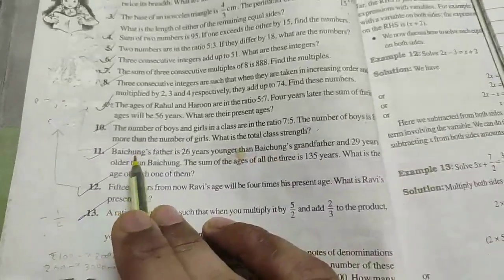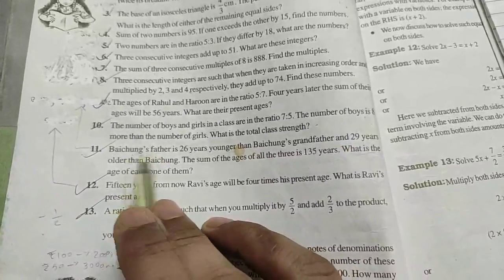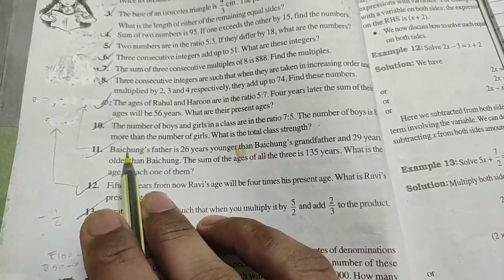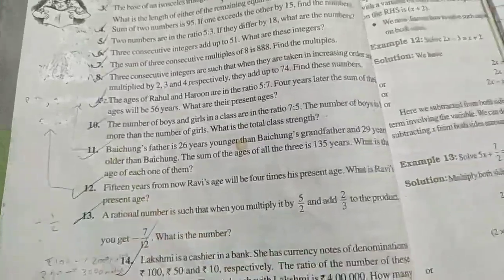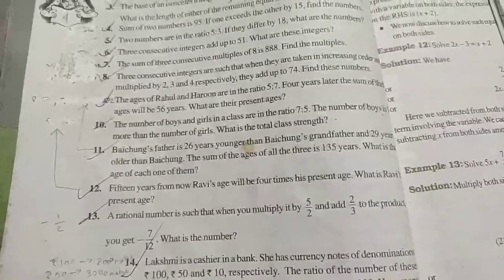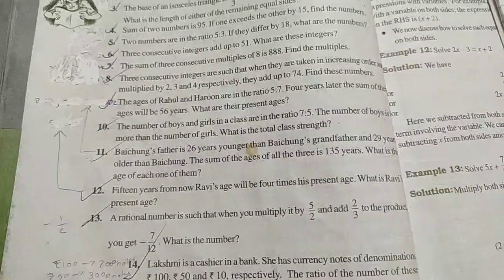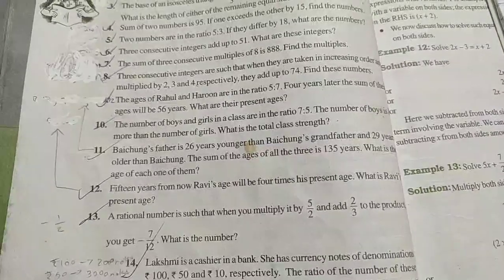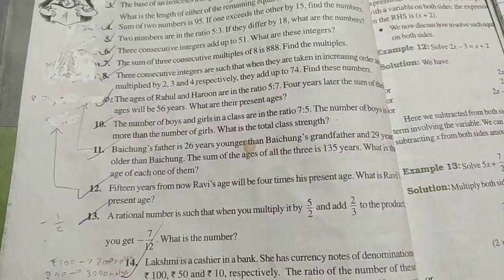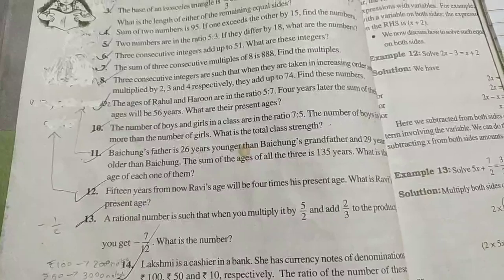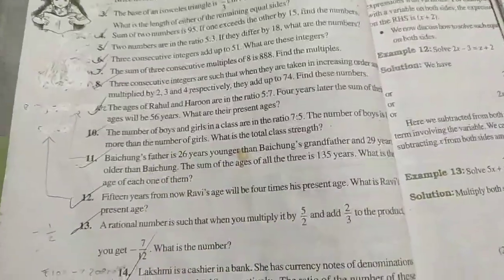Now we will move on to question number 11. Baichung, fathers. Very interesting name, Baichung. So tell me, who is Baichung first of all? Have you heard this word or not? Question number 11 is that Baichung's father is 26 years younger than Baichung's grandfather, and 29 years older than Baichung. So basically there are three persons.